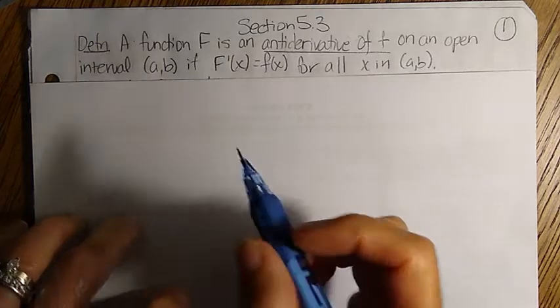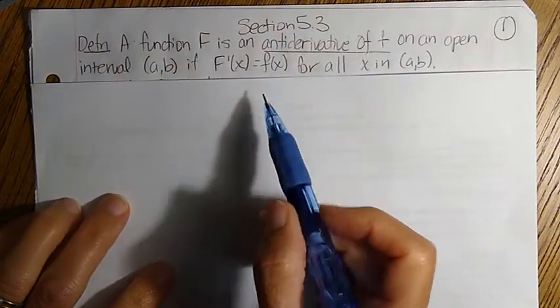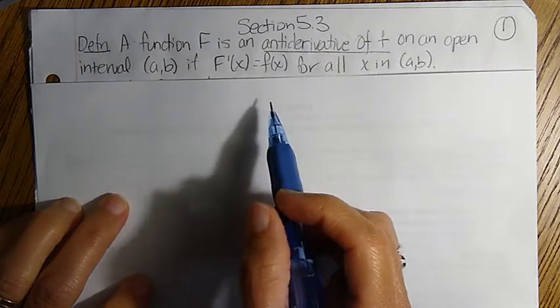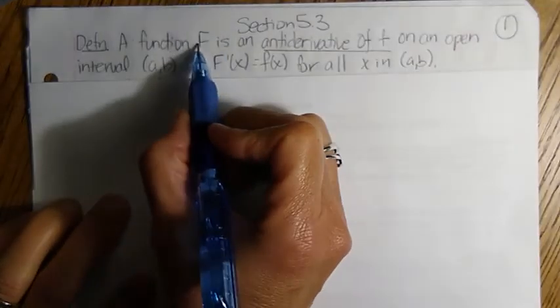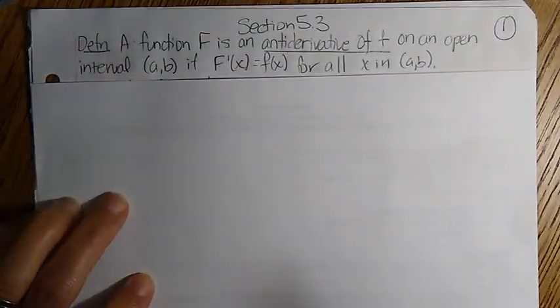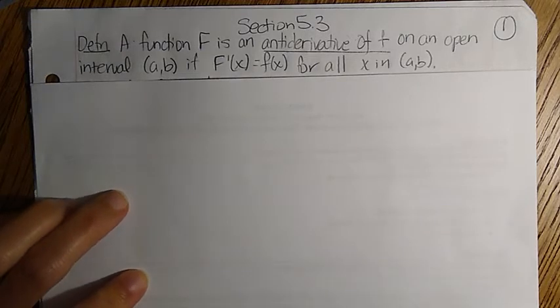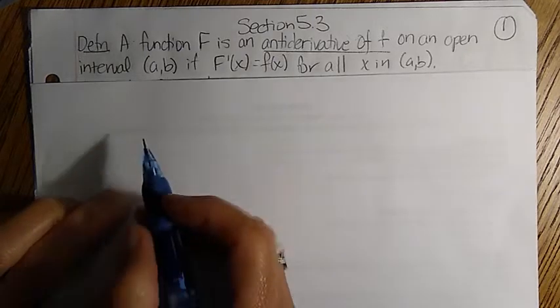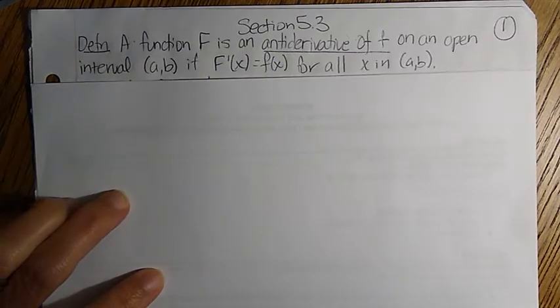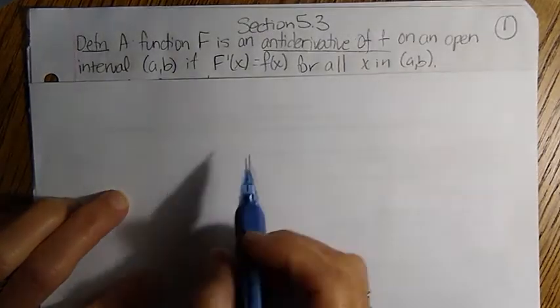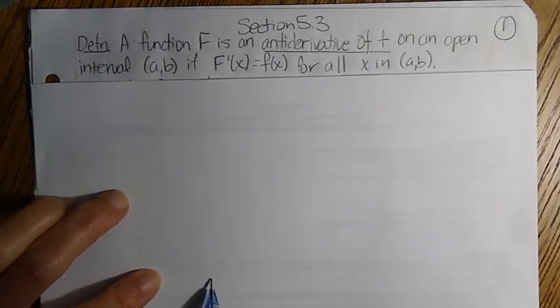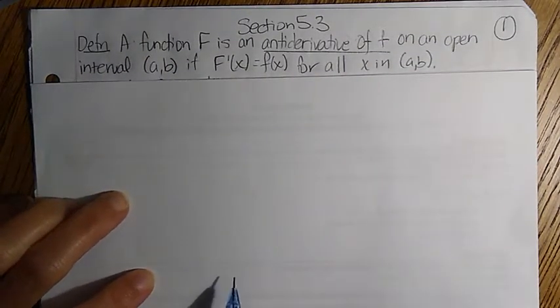So, the first definition of section 5.3 is that of an antiderivative of a function. And I've at times made a big deal about preserving case in variables as they're given, like uppercase or lowercase, and it's critical in this definition. A function capital F is an antiderivative of the function lowercase f on an open interval from a to b if, when you take the derivative of capital F, you get lowercase f for all x in the interval.